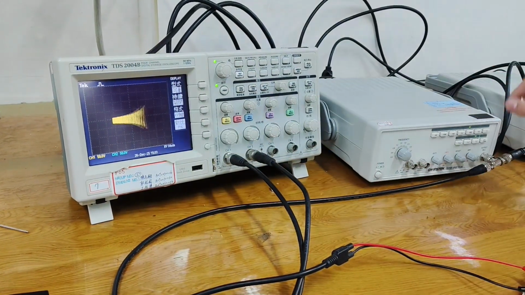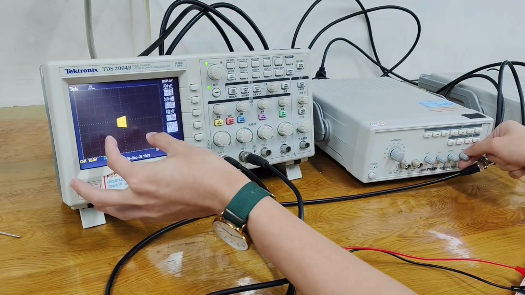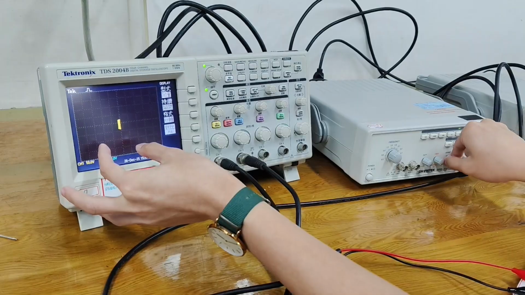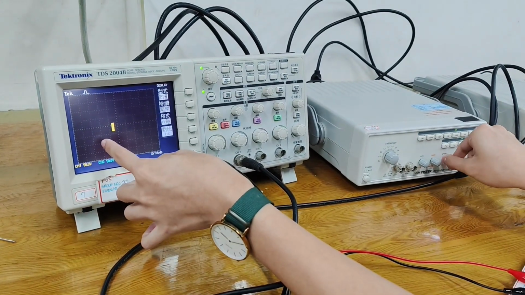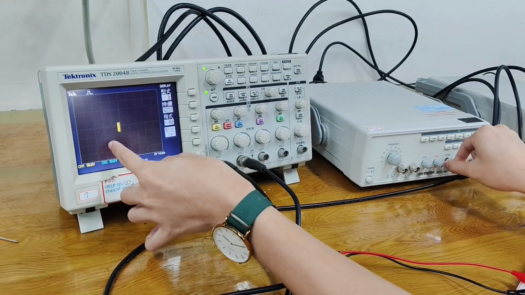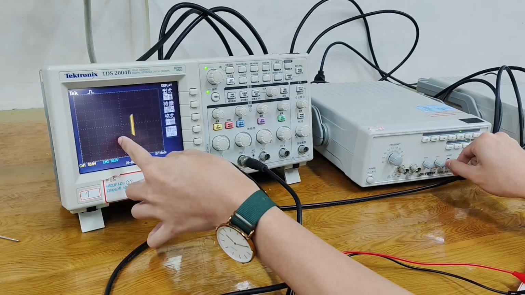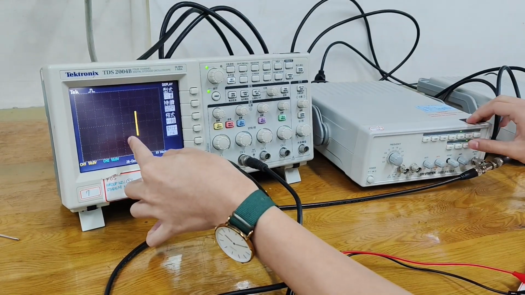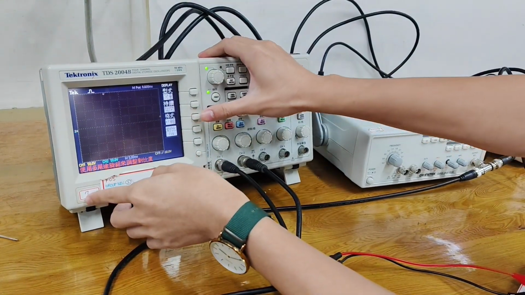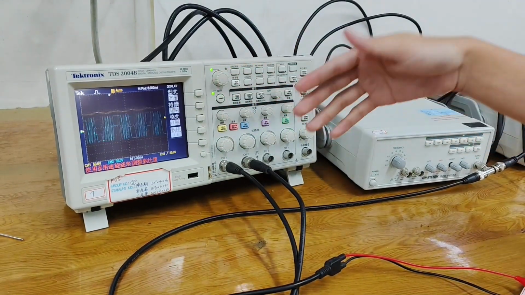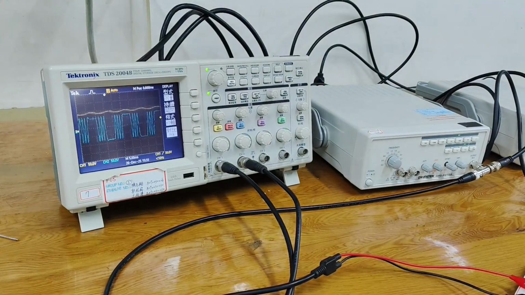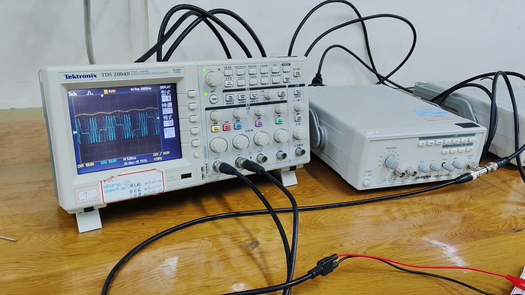If I shorten the range and then turn on the offset, we can choose which part we want to observe. For example, here I want to see this part, then turn it back to YT mode. That's where I want to look, and therefore this is our experimental result.